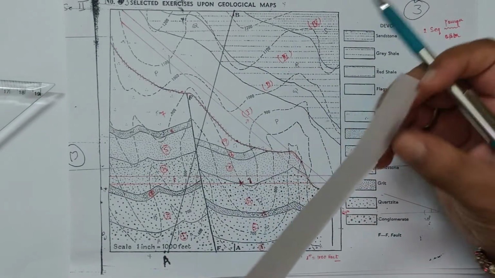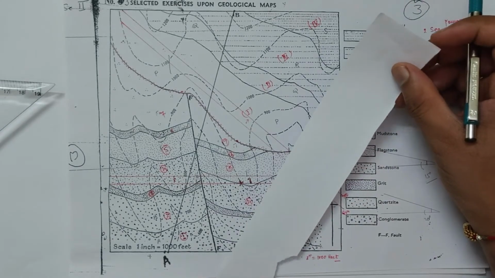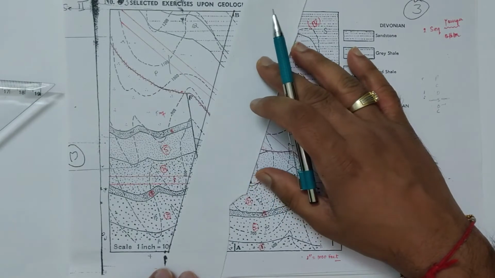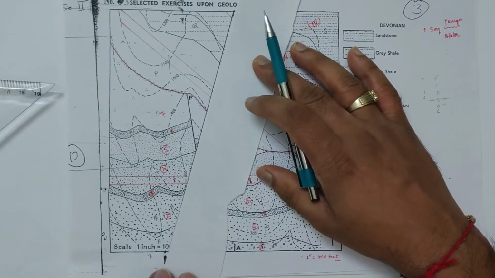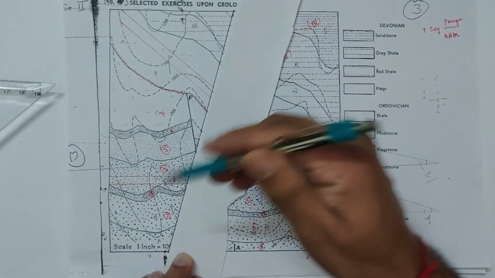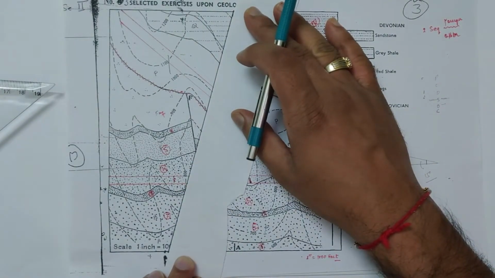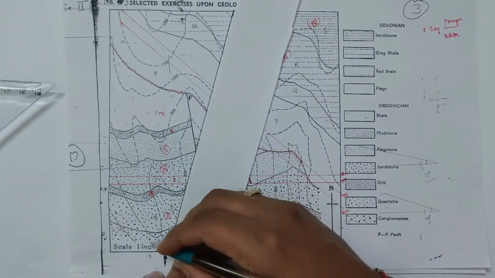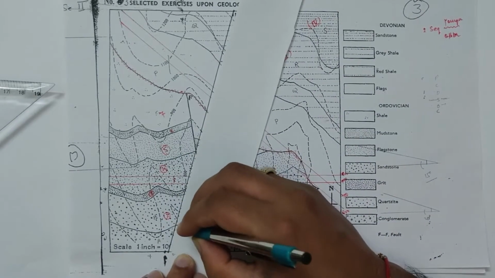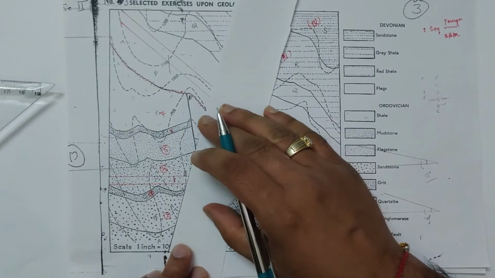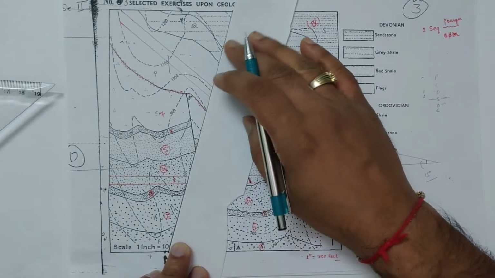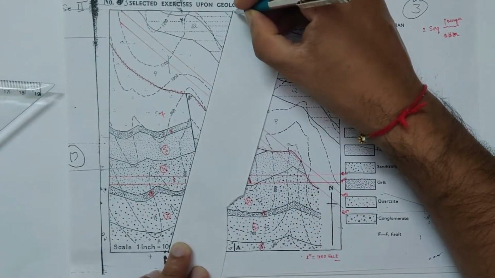To draw the cross section, what we need is the data for the contours, the strike, and the traces of the beds. In general we actually fold the map, but today we are going to use a strip, as this keeps our map intact. So here is point A, and this is point B.